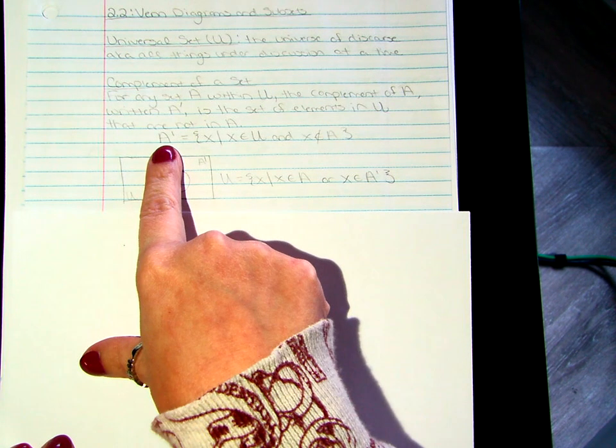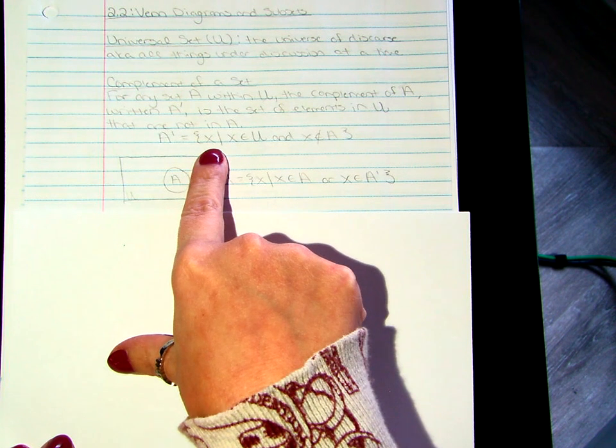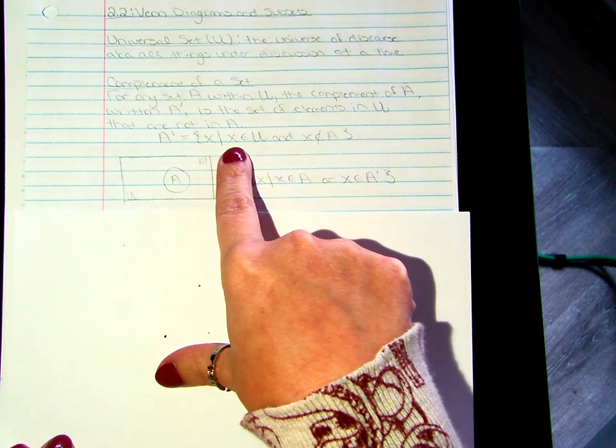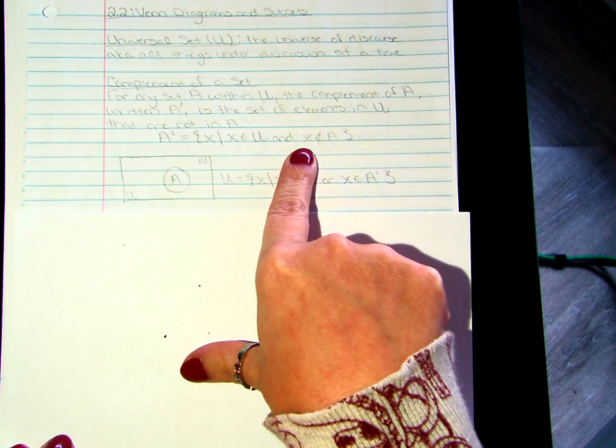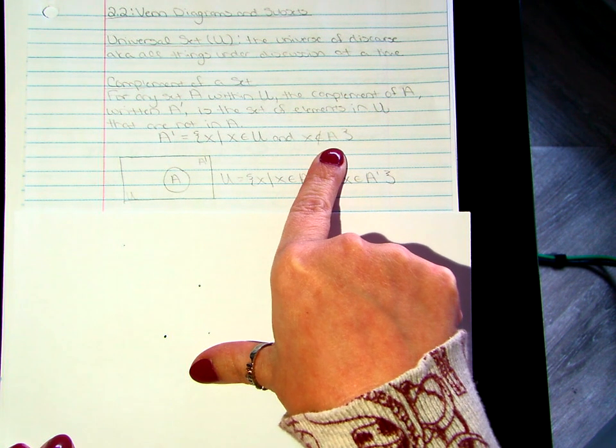The complement of A is the set of X such that X is an element of the universal set and X is not an element of A. So this is why we have to know what the universal set is, because we can't determine what the complement is of a set if we don't know what every other element is that is not included in that set. And so they have to tell you the universal set, and then you'll be given an A or a B or a whole bunch of different sets, and you'll be asked to determine what these are.